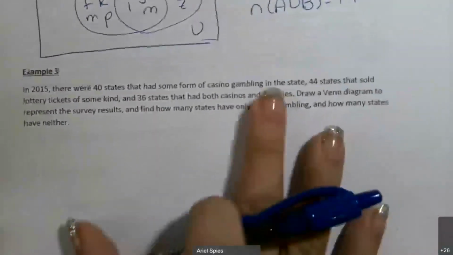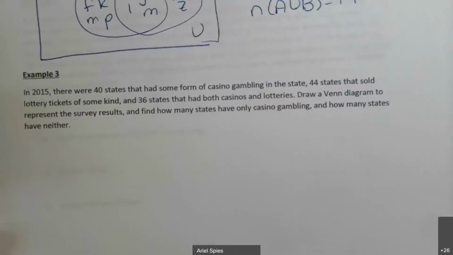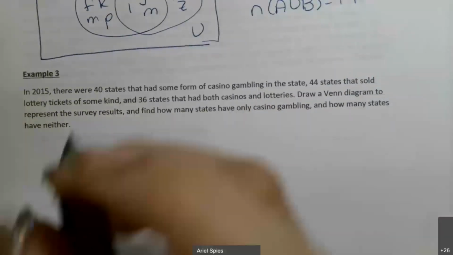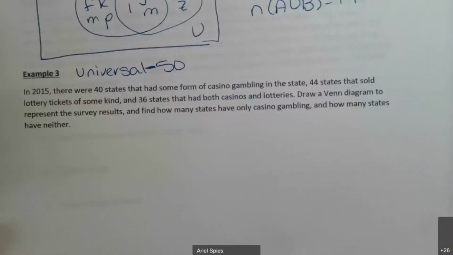So this one is comparing different kinds of gambling in the states. Our universal set is going to be 50 because there's 50 states in the US. It tells us that 40 states have some form of casino gambling, 44 sell lottery tickets, and 36 have both casino and lottery tickets. We want to draw a Venn diagram to represent the survey results, and then to find how many states have only casino gambling and how many states have neither.